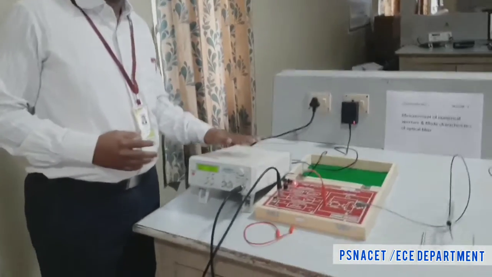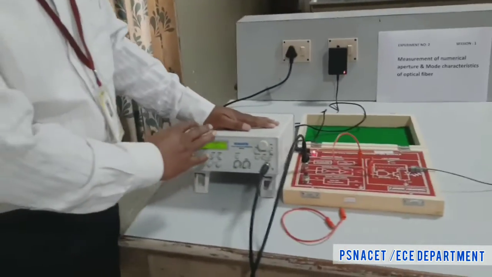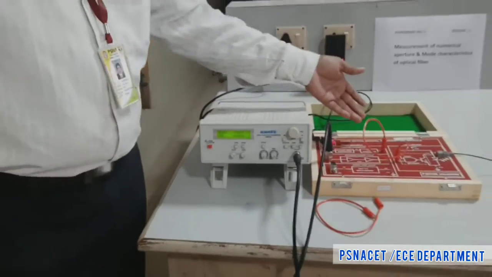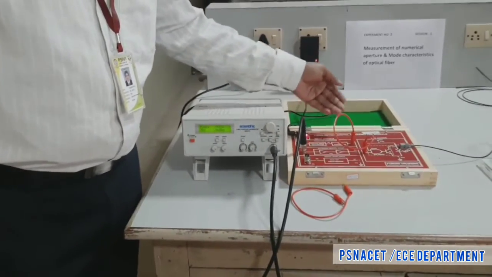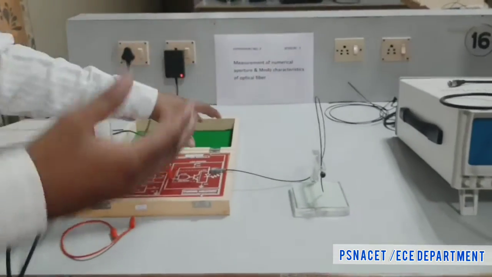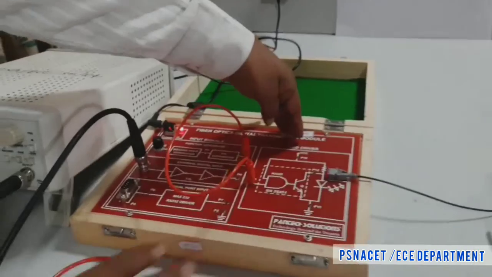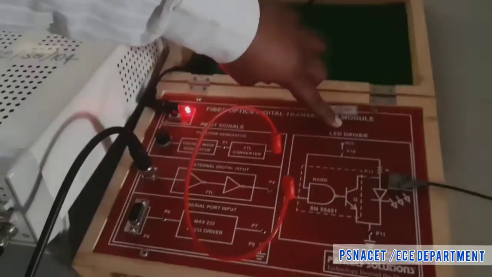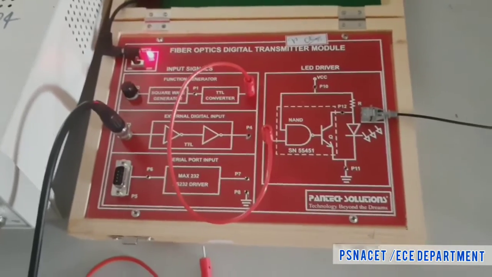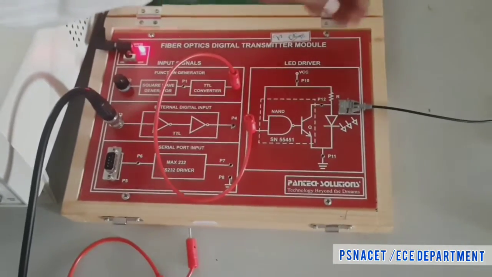The first important thing is that we are going to give an input to the transmitter, that is the fiber optic transmitter. The basic requirement, as I just told, is a light in the form of laser or LED. For our lab experiment, LED is more than enough.